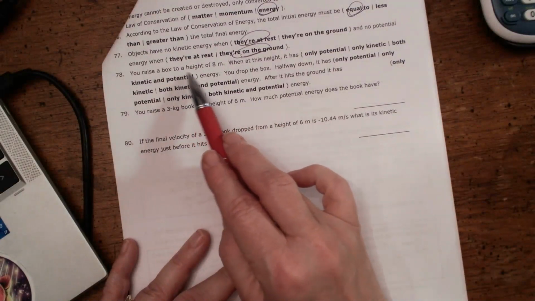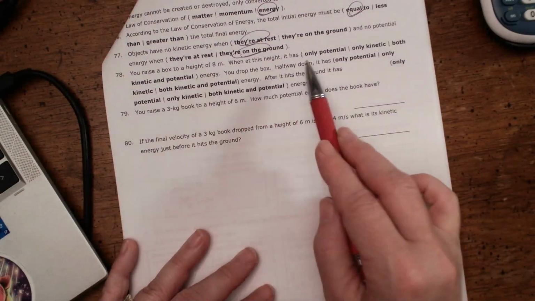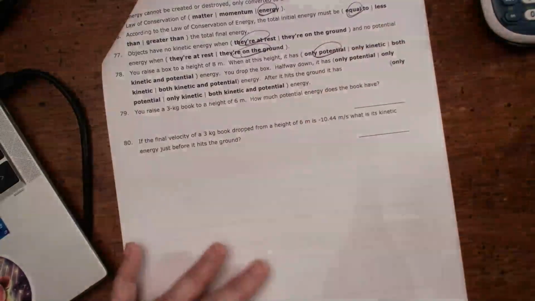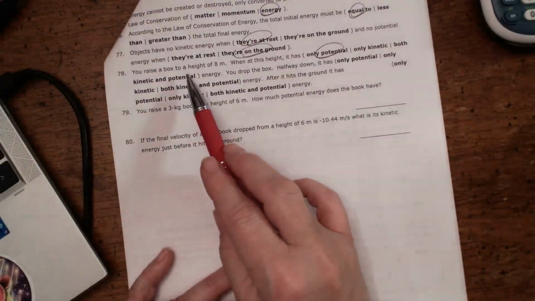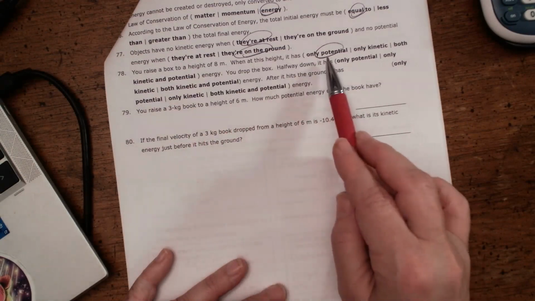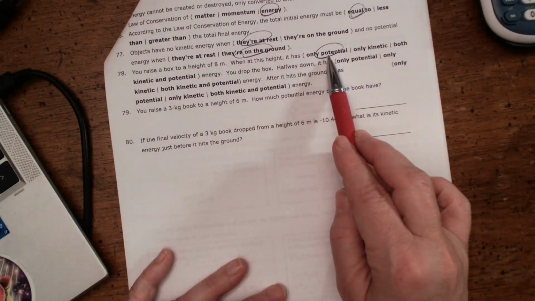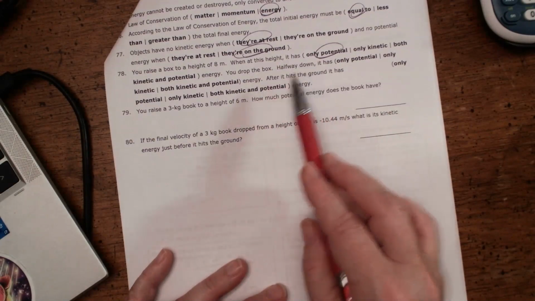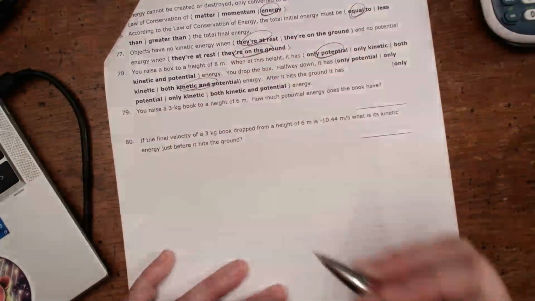You raise a box to a height of 8 meters. When at this height, it's going to have potential energy only. So say we raise the box and we're just holding it at rest. That means it's going to have potential energy there. Then we drop it. Halfway down, it's going to have both kinetic and potential.